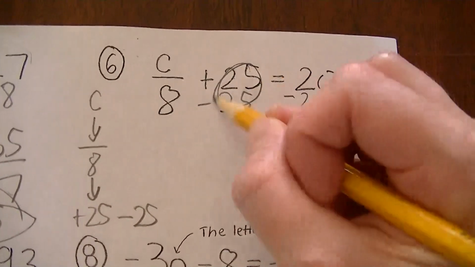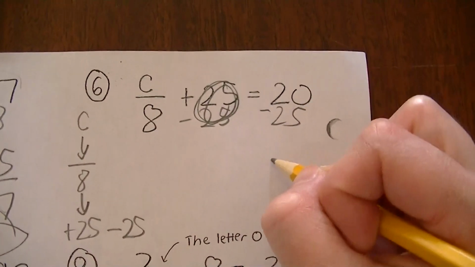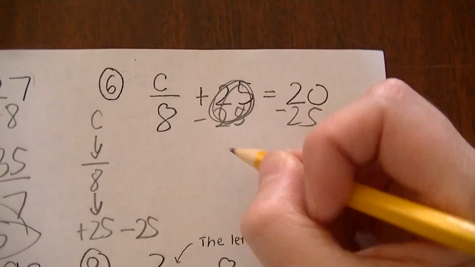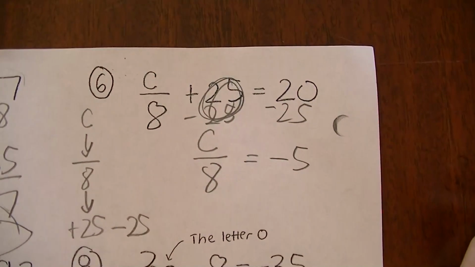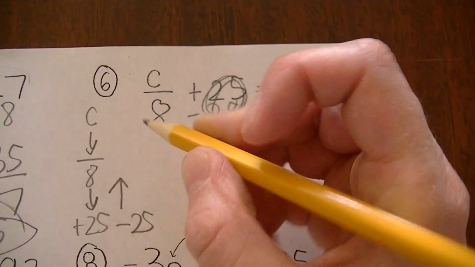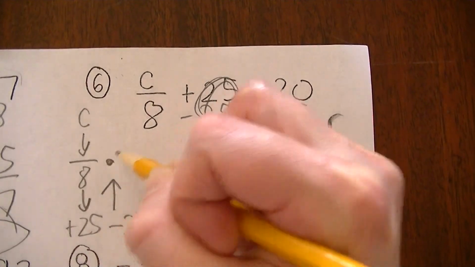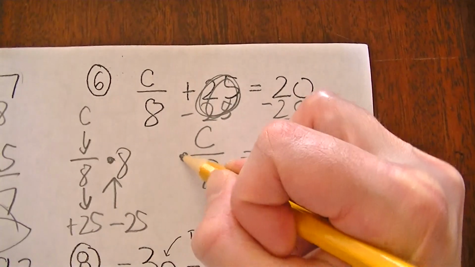25, take away 25 is 0. 20 minus 25 is -5. Bring back down your C divided by 8. You rewrote it, so now go back up. The opposite of a divide is multiply, so you multiply both sides by 8.